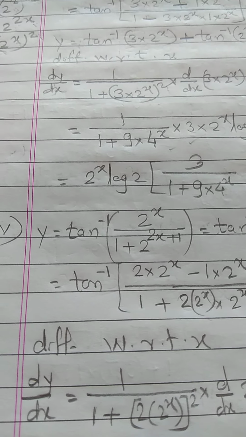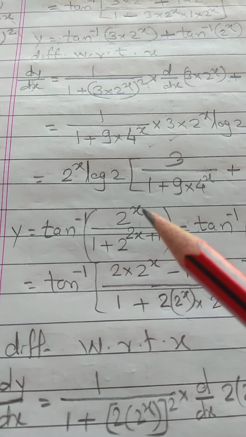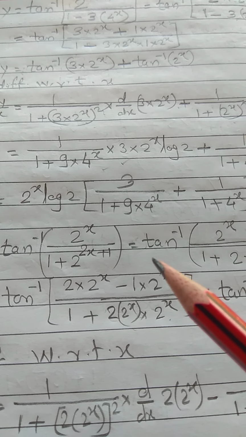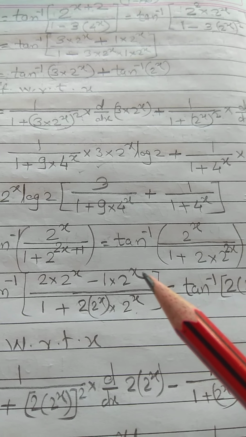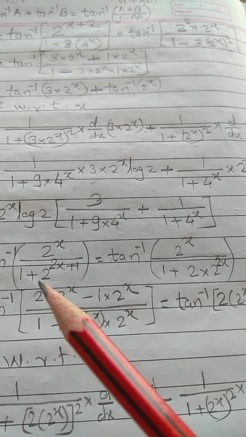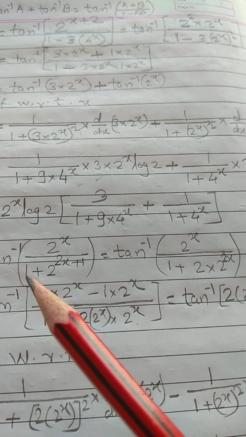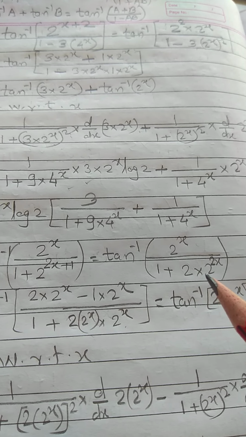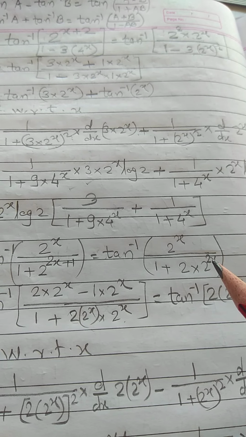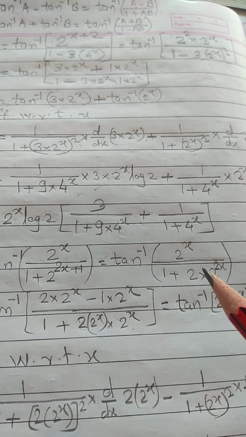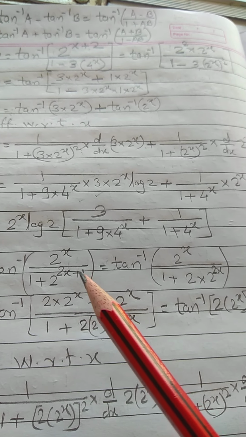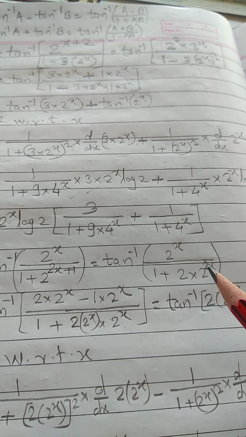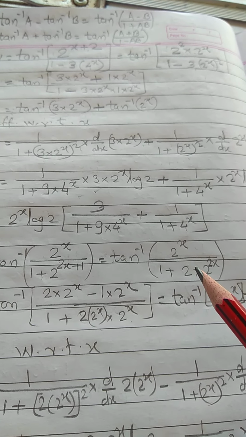Roman 5. y equal to tan inverse of 2 raised to x upon 1 plus 2 raised to 2x plus 1. That is tan inverse of... this denominator, we can write it as 1 plus 2 raised to 2x plus 1. That is 2 into 2 raised to 2x. In multiplication, we add the powers. So 1 plus 2x will give you 2x plus 1, that is, 2 raised to 2x plus 1 we are writing here as 2 raised to 2x into 2 raised to 1.